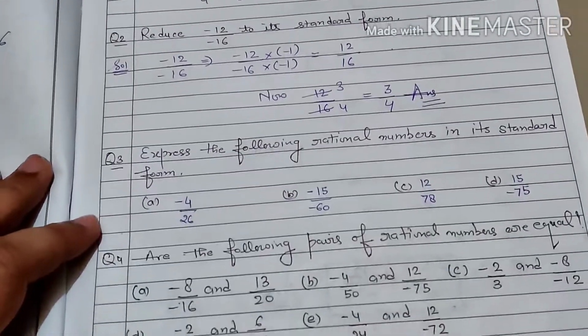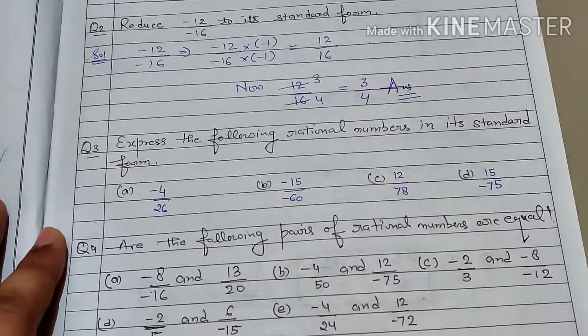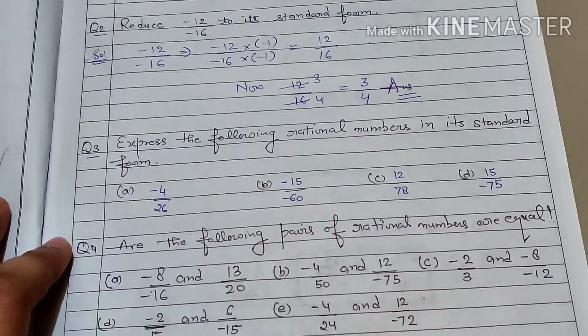Now again, question number 3: express the following rational numbers in standard form.